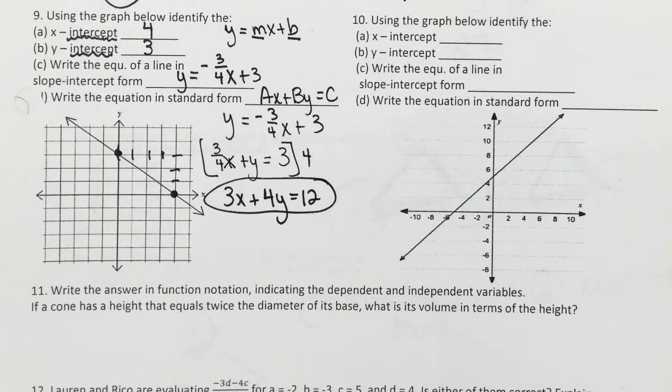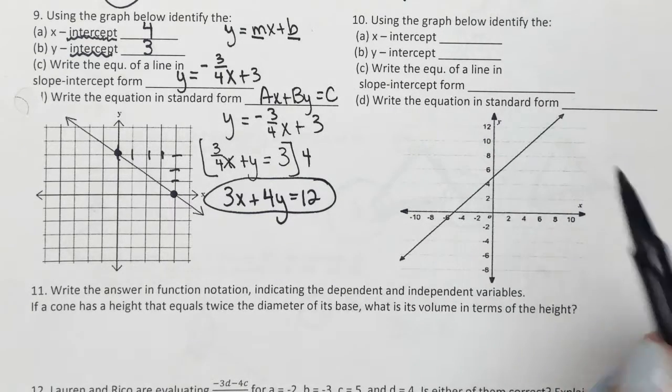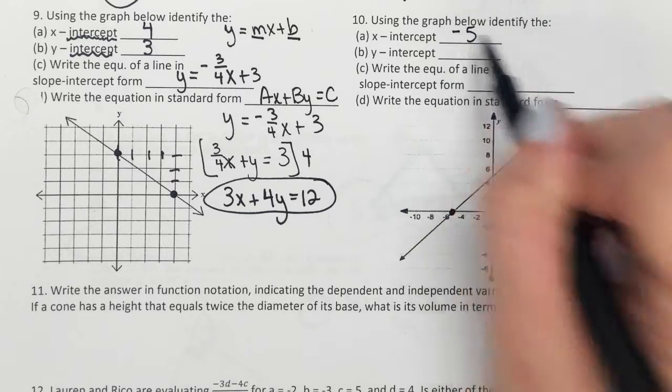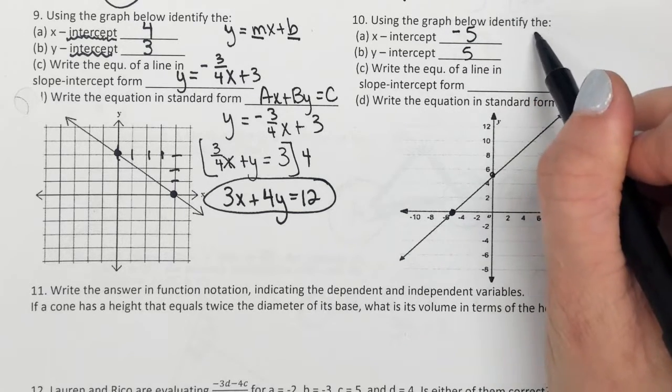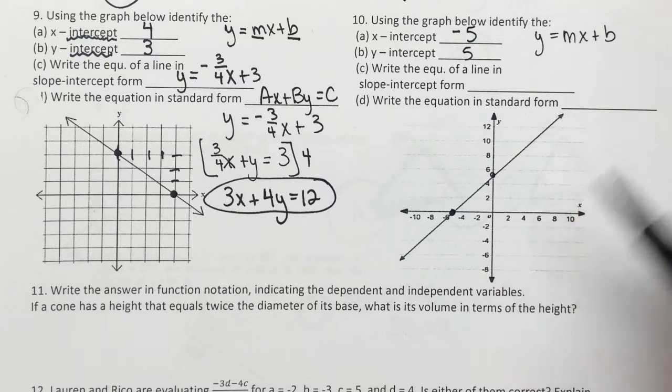All right, let's fly through number 10. But number 10, be careful about the graph. What do you notice? Go. It's talking about what, Dalton? 2's. So right here, what's the x-intercept? There you go, -5. And what's the y-intercept? +5. There you go. All right, y equals mx plus b is slope-intercept form.